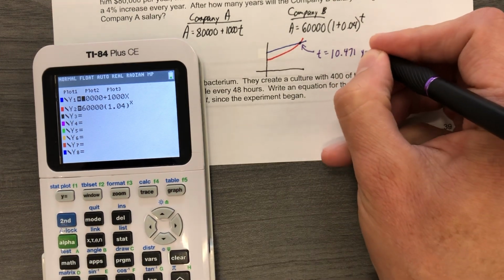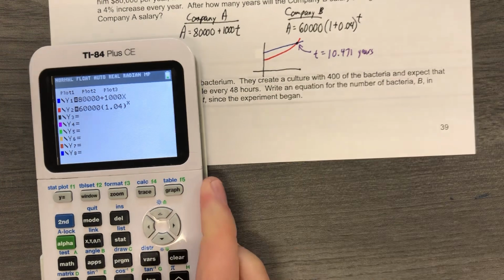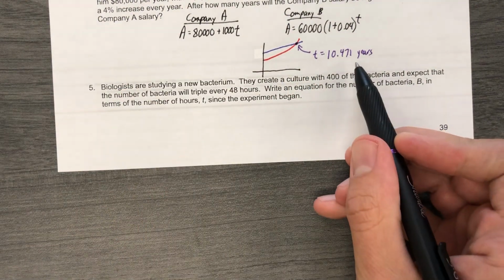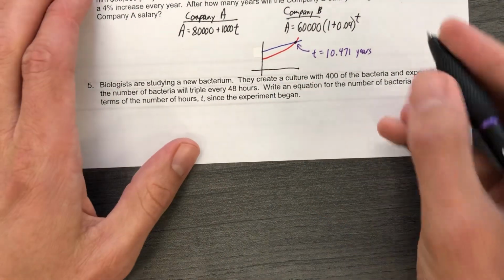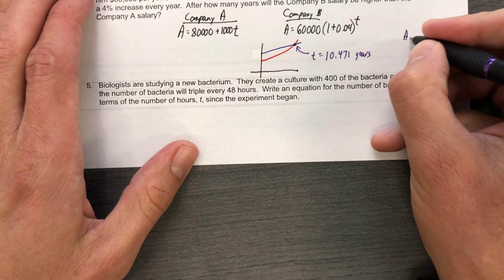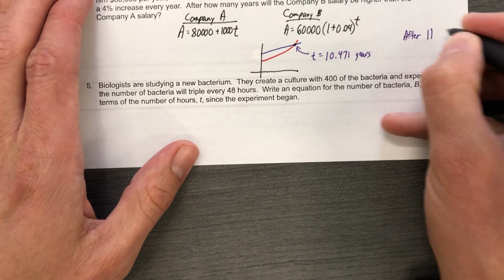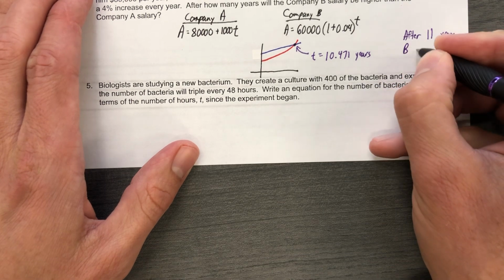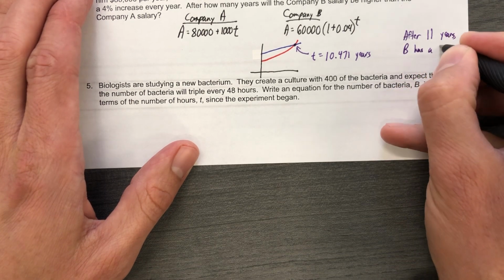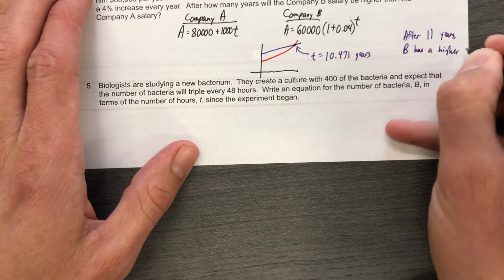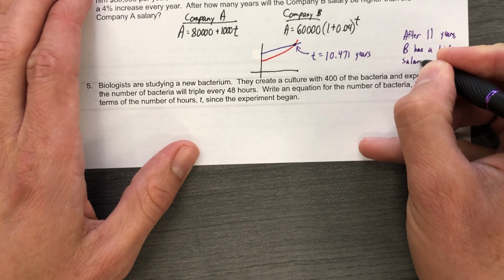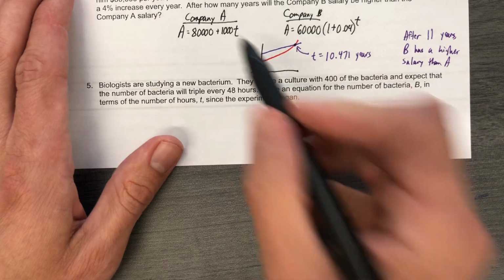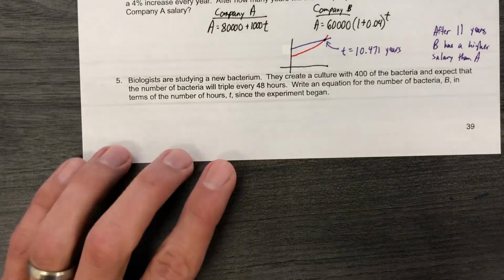10.471 years. Okay, after how many years will the Company B salary be higher than the Company A salary? 10.471. Well, this happens actually every year. So after 11 years, we'll round that up, B has a higher salary than A. Again, exponential growth beats linear every time. Might take it a while, but it'll get there.